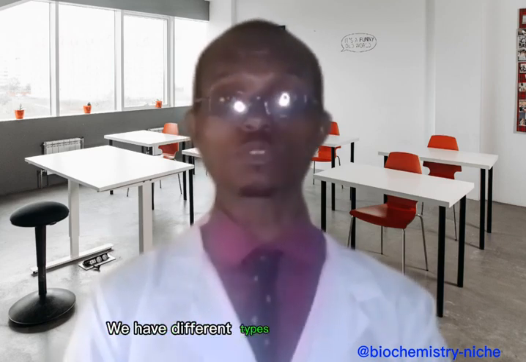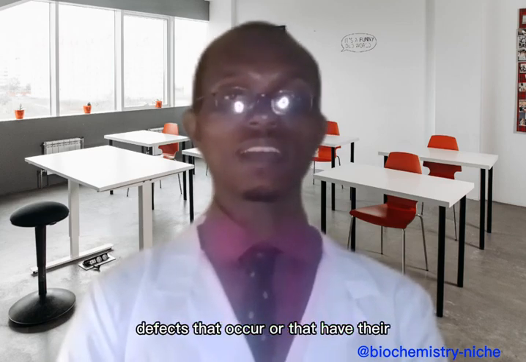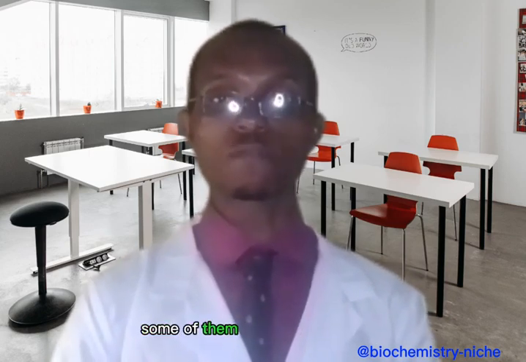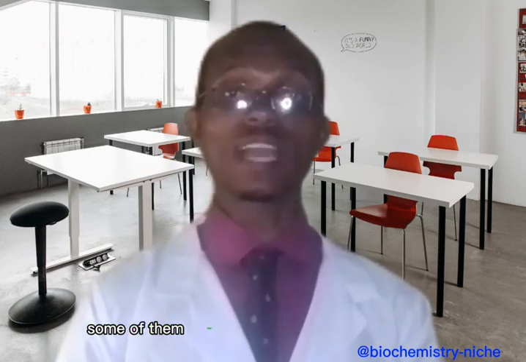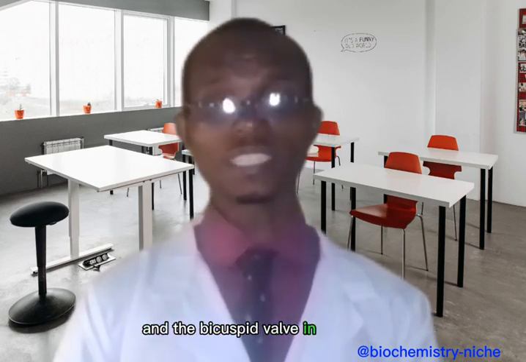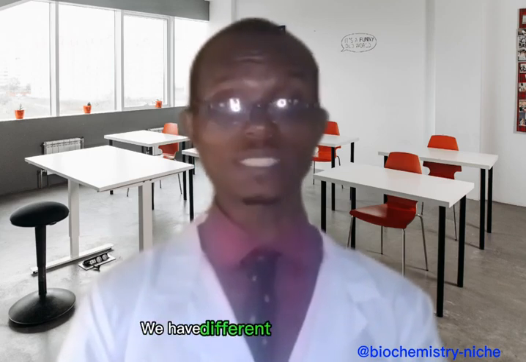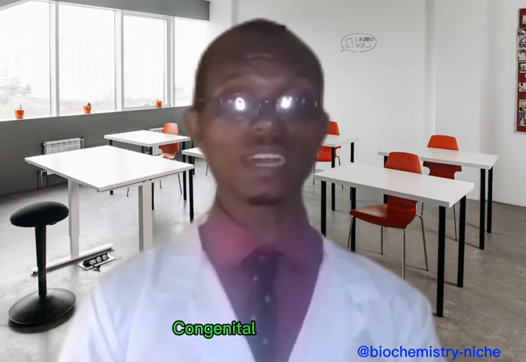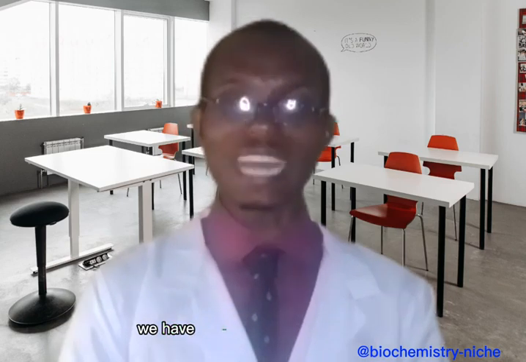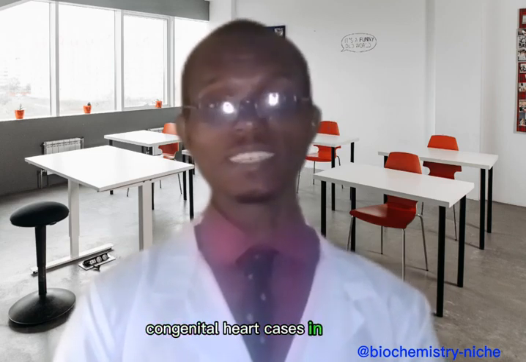And we also have another type of congenital defect, which is the congenital heart defect. We have different types of congenital heart defects, where the deformity happens in the heart. A whole lot of them. Some of them affect the arterioles, some affect the vessels, the tricuspid valve and the bicuspid valve in the heart, preventing the normal flow of blood. We have different examples of these, and in Nigeria, for example, we have slightly lower than 100,000 congenital heart cases.